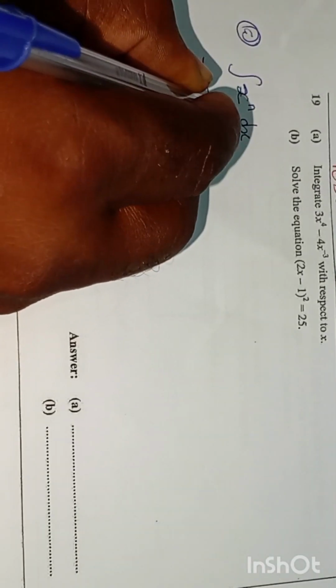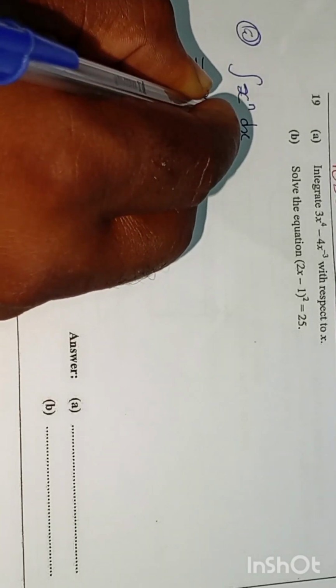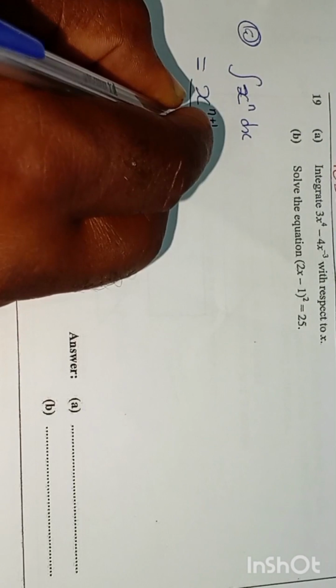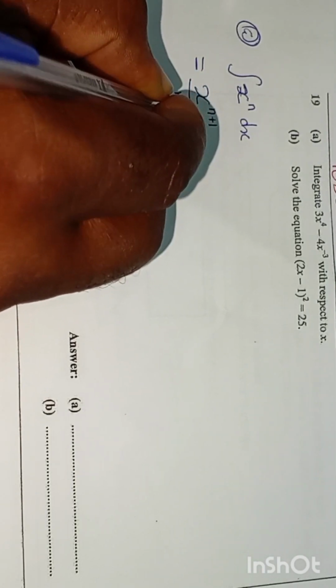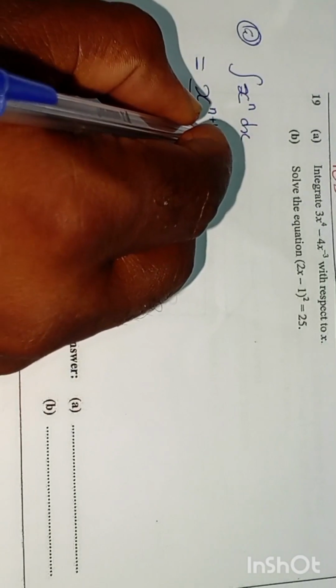There is a simple formula for integration. If I've been asked to integrate x to the power n dx, you add 1 to the power, then you divide by the new power, plus c, the constant.